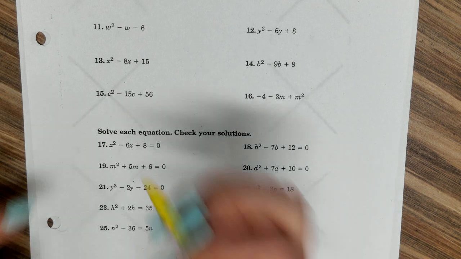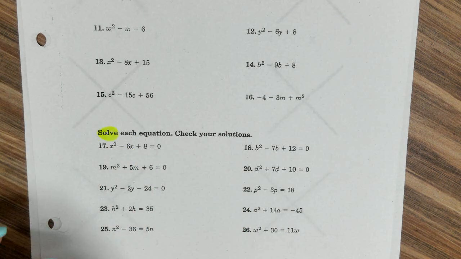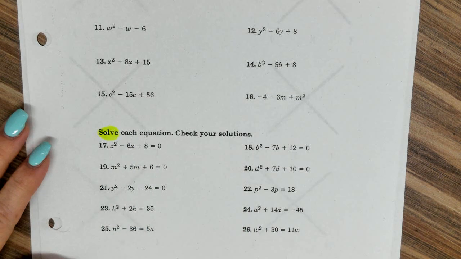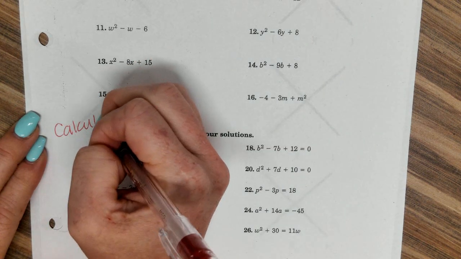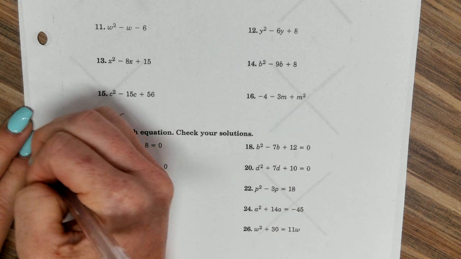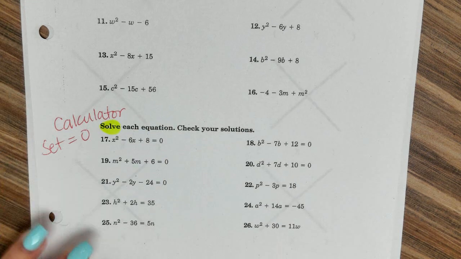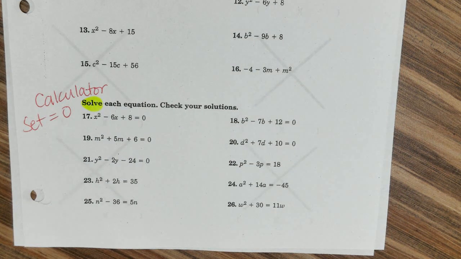Questions? At the bottom, what does it say? So can you just put them in your calculator? Yes, but they must be set equal to 0, so make sure they're set equal to 0 before you put them in your calculator. Everybody good? All right, get busy.